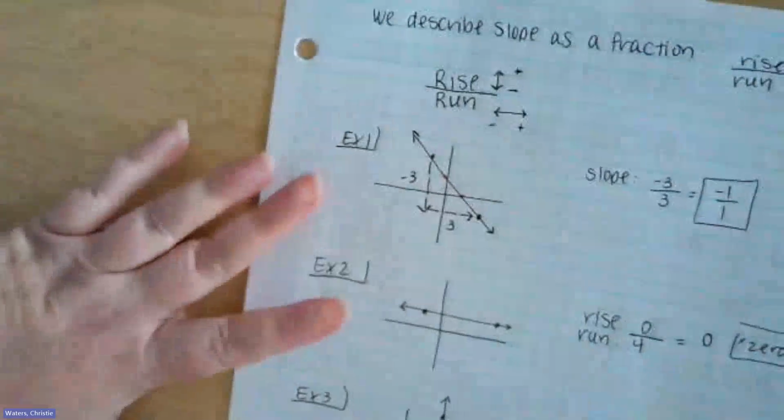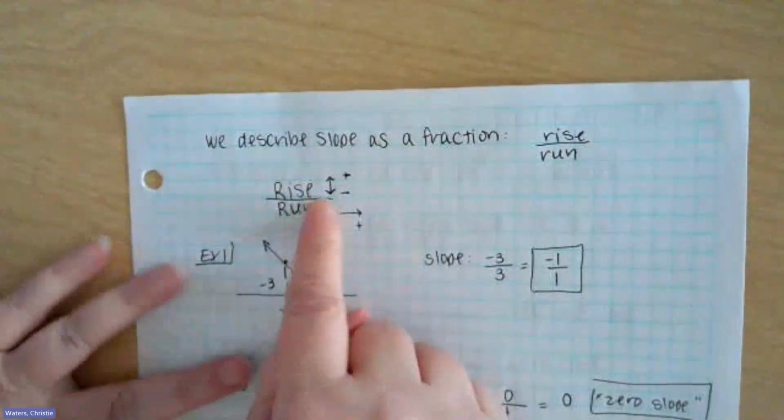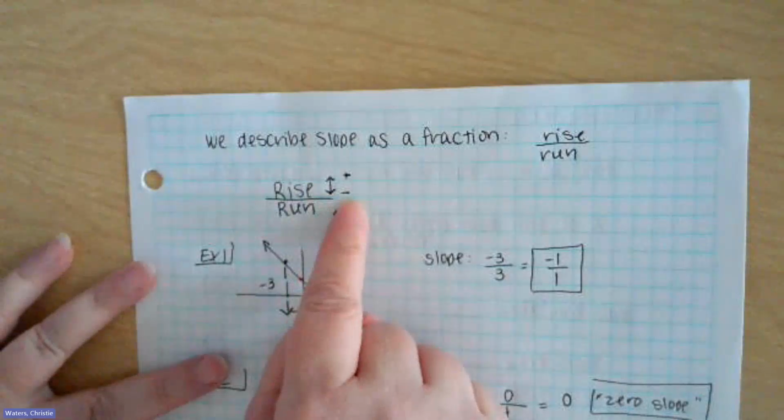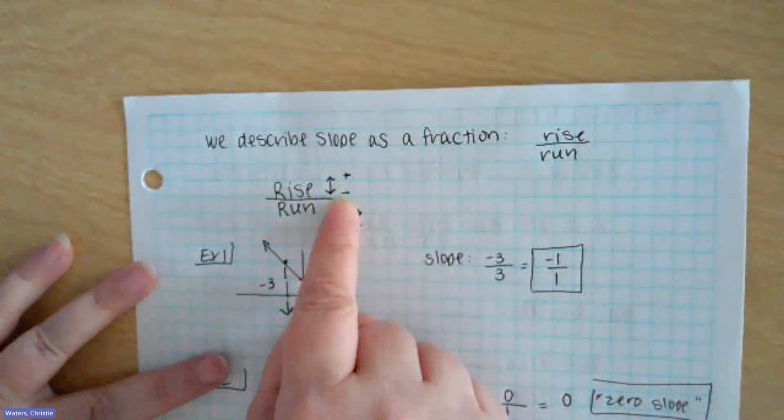So we're going to talk a little bit more about how you write your answers. We describe slope using a fraction, and the fraction is rise over run, like I just mentioned. Your rise can either go up or it can go down. When we're going up, we use a positive number. When we go down, we use a negative number.